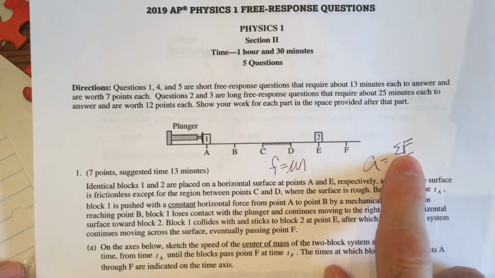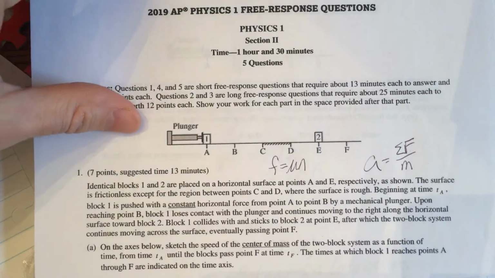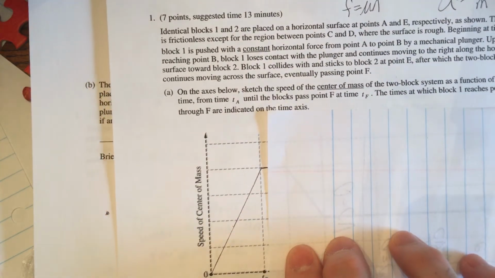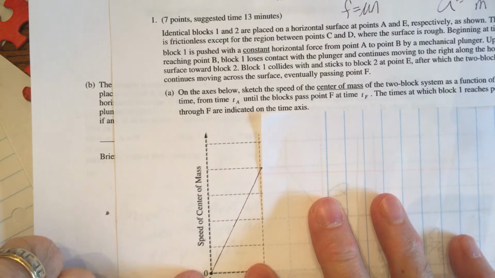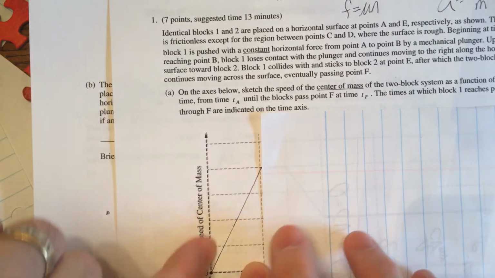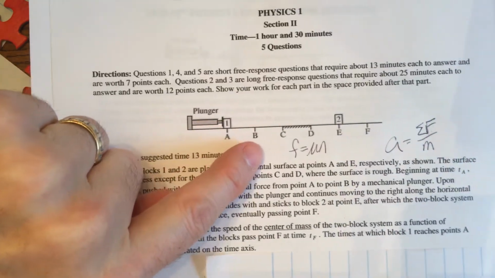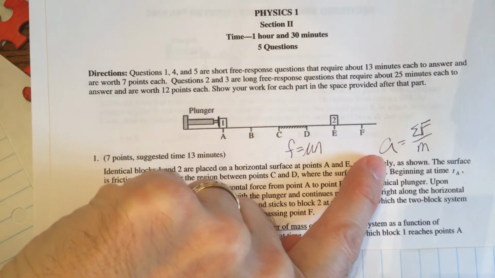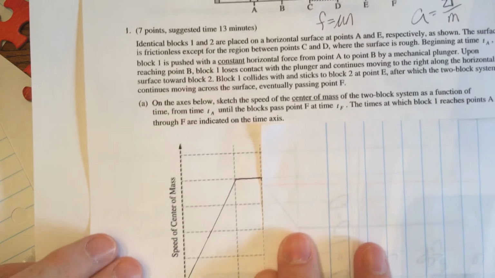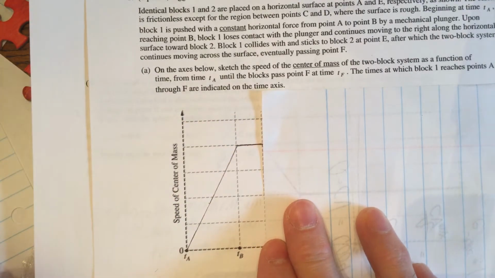And since that net force is constant, and the mass of the system is constant, the acceleration of the system will also be constant. So in this first space from A to B, we're going to have a nice straight line. A straight line on a speed versus time graph indicates a constant acceleration. So the center of mass is going to constantly gain speed. Now from B to C, there is no more pushing. And if there's no more pushing, there's no more acceleration. And so from B to C, you're just going to have a horizontal line, because the slope of this graph is going to be the magnitude of your acceleration.